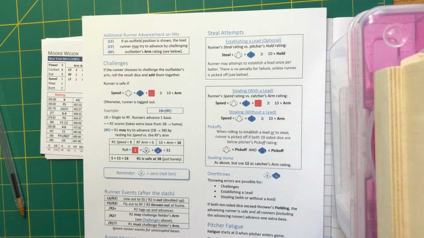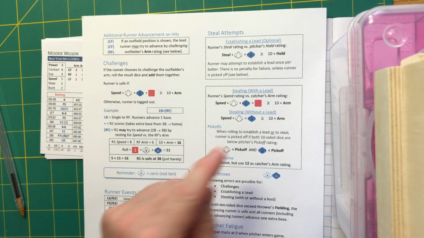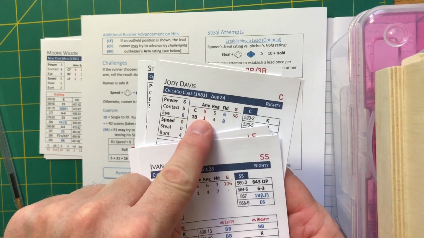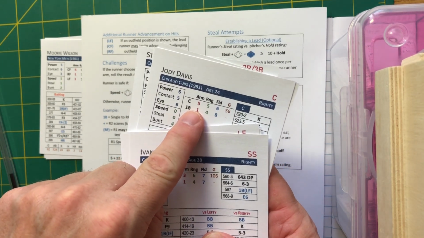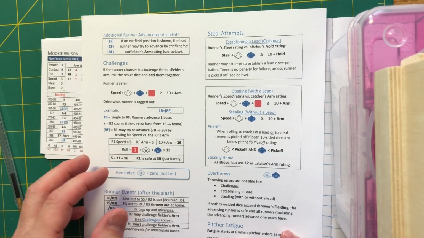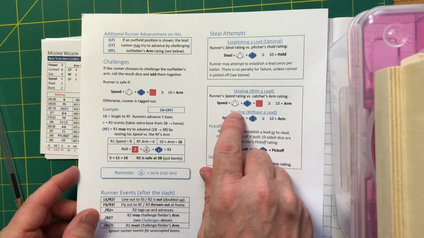Now, we do the steal attempt. So, Jody Davis's arm gets 10 added to it. His arm is a 5. These are wonderfully color-coded cards to make even blind people like yours truly be able to see.